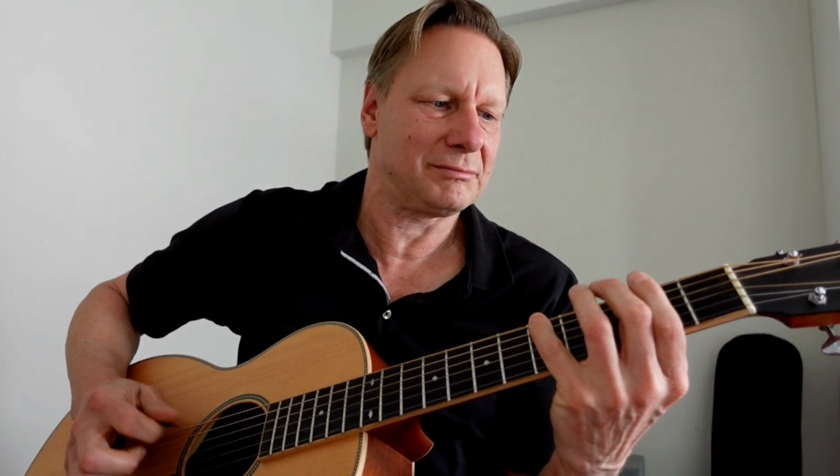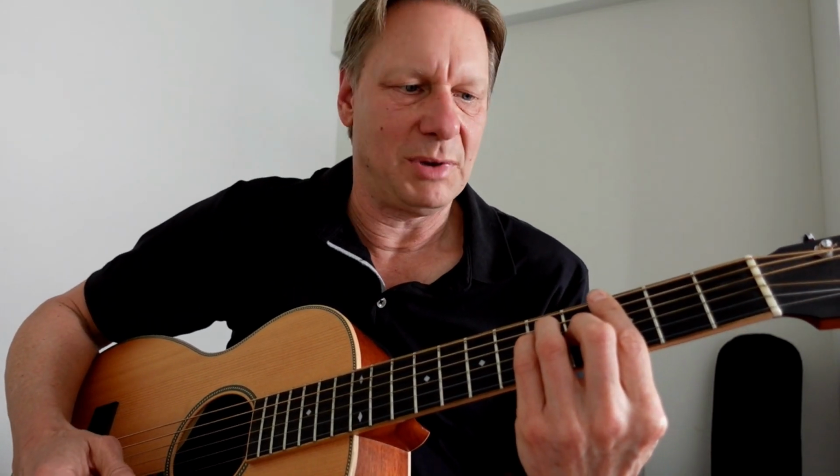Here's a simple summary for understanding major and minor triads. I'm going to be using G as an example, and I'm starting things off with a G major scale and a corresponding G bar chord. That's made up of the 1, 3, and 5 degrees of the major scale.